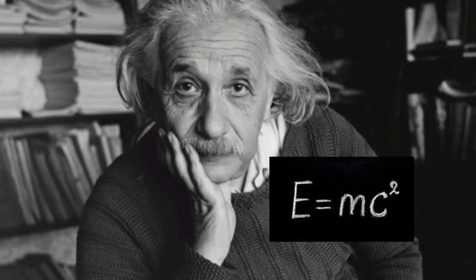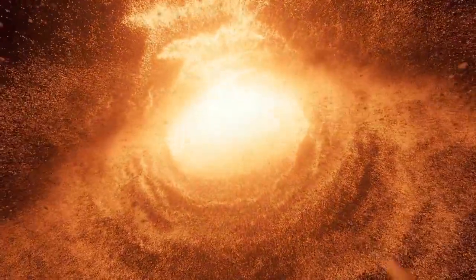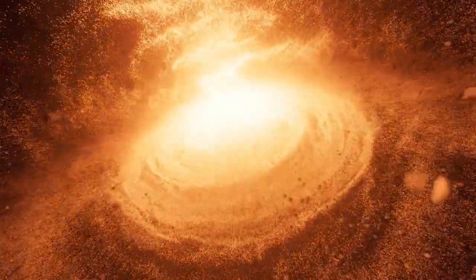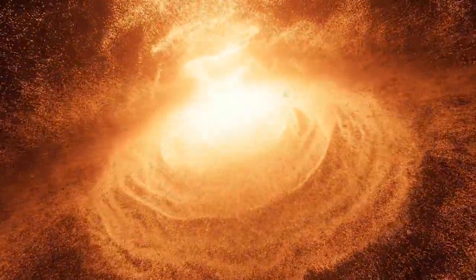E equals mc² is a famous equation proposed by Albert Einstein in 1905. It establishes a direct relationship between mass and energy, stating that the energy in a system is equal to the mass multiplied by the speed of light squared.